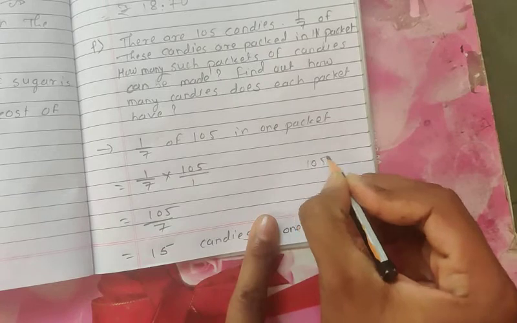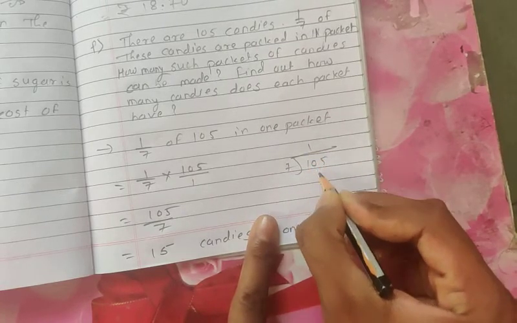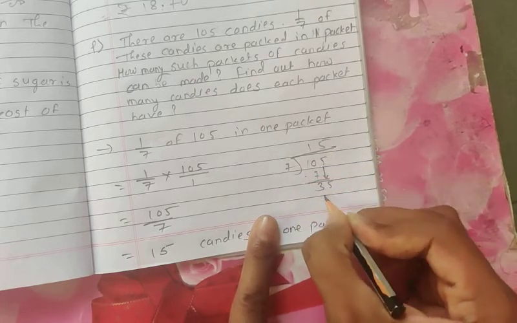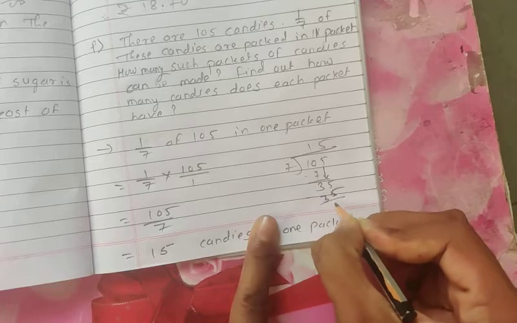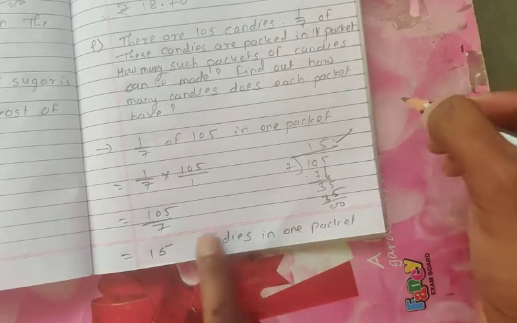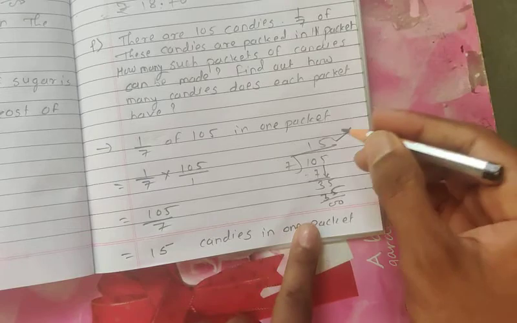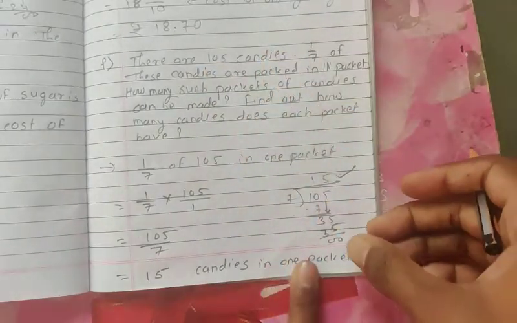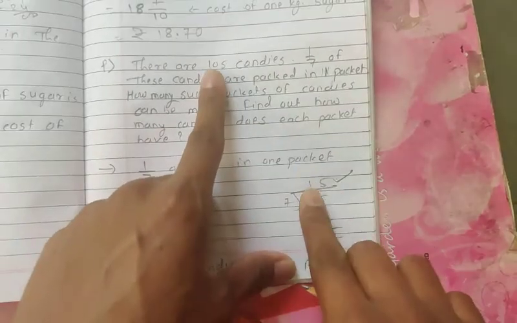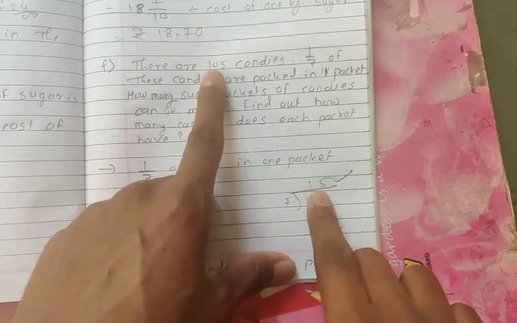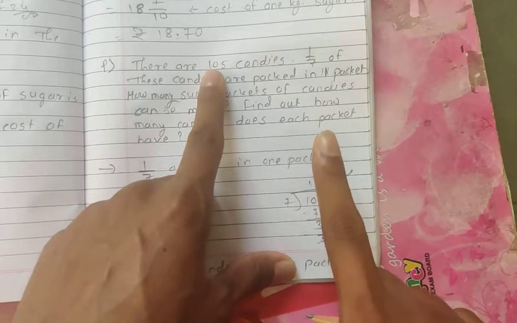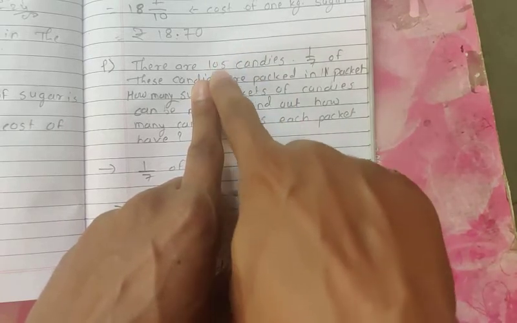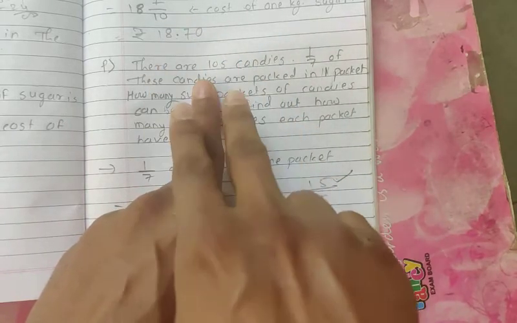Check. 105 divided by 7. 7 1s are 7. 3 left from the 10. Next number 5. 7 5s are 35. 0, 0. So there are 15 candies in one pack. जर एका पॅकेटमध्ये 15 कॅन्डीज असतील तर 105 कॅन्डीज पॅक करण्यासाठी किती लागतील? म्हणजे तुम्ही रिपीटेड सबस्ट्रॅक्ट करत जाणार. ह्या 105 कॅन्डीज मधून 15 कॅन्डीज काढल्या तुम्ही आणि पॅकेटमध्ये भरल्या तर एक पॅकेट तयार झालं. पण 15 कॅन्डीज ह्यातून काय झाल्या, कमी झाल्या. परत तुम्ही 15 कॅन्डीज काढणार, ह्यातून ते दुसऱ्या पॅकेटमध्ये भरणार, 2 पॅकेट होणार.